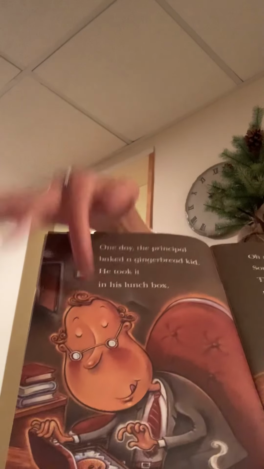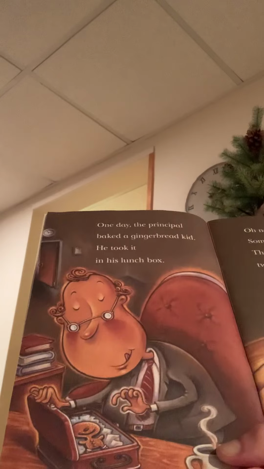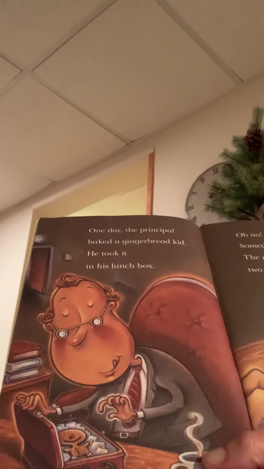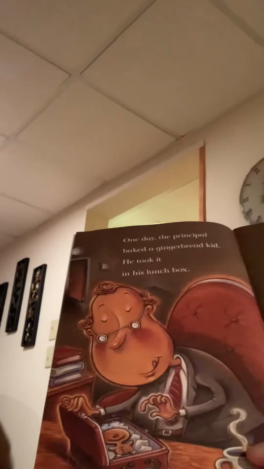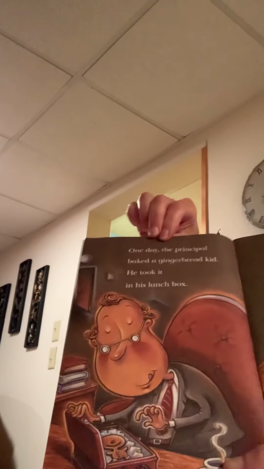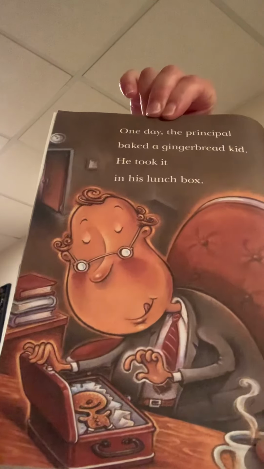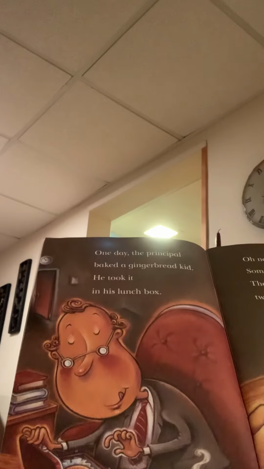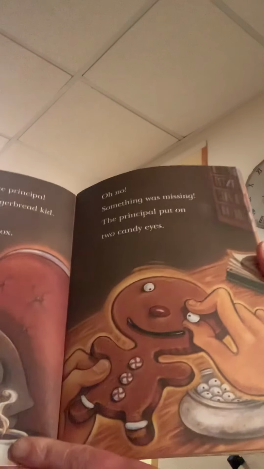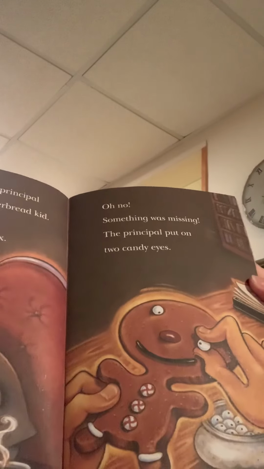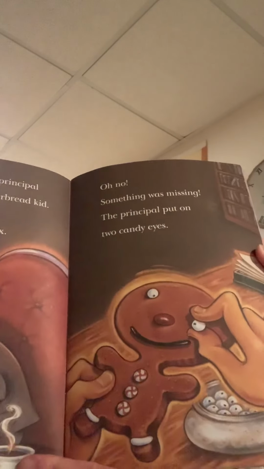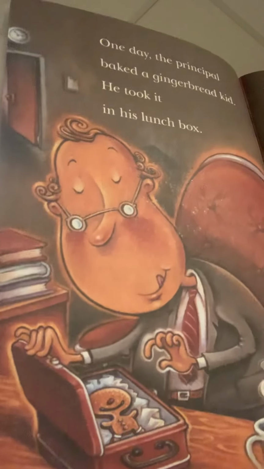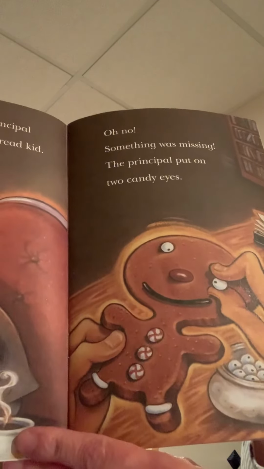Now we're going to talk about, this man is called the principal. And the principal is kind of like the boss at the school. The person who helps in every way and takes care of everyone at school. So here's the principal. And if you look closely, he has something in his lunchbox, it looks like. One day, the principal baked a gingerbread kid, and he took it in his lunchbox. Oh no! Something was missing. The principal put on 2 candy eyes. See, in the first picture, the gingerbread cookie didn't have eyes at all. But with his eyes, now he is a gingerbread kid, isn't he?